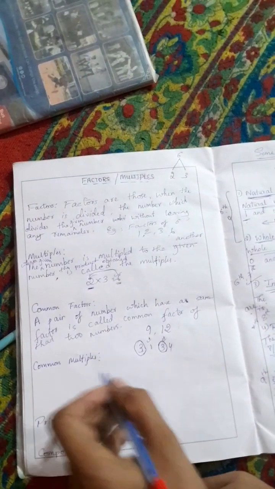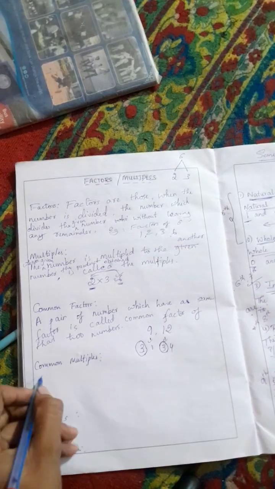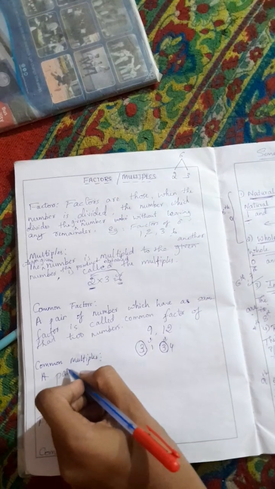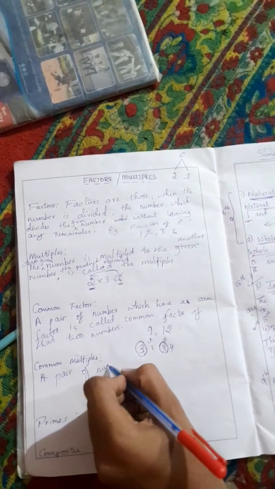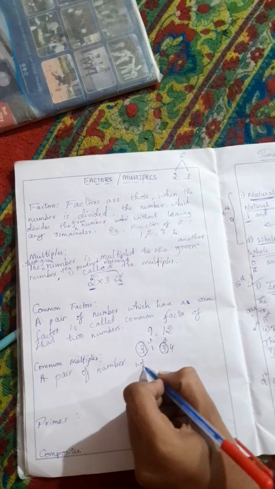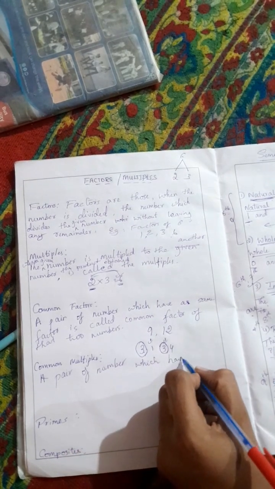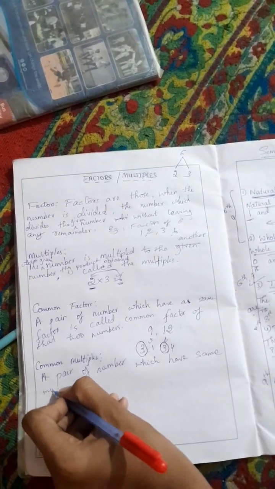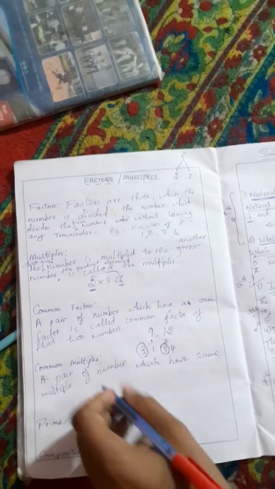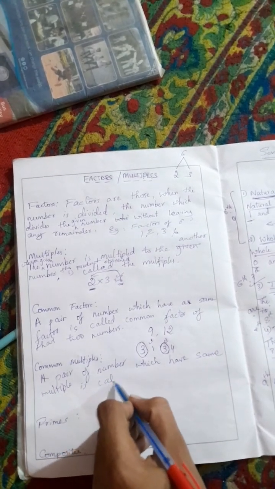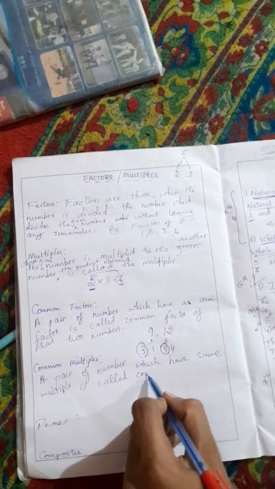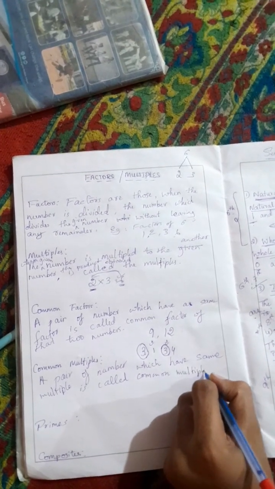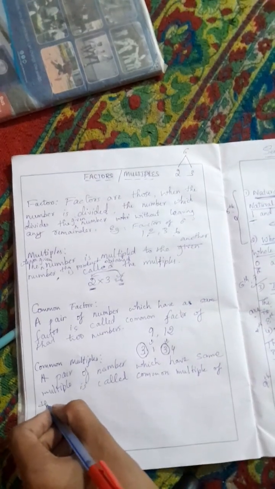In common multiples, a pair of numbers which have the same multiple is called a common multiple of those two numbers.